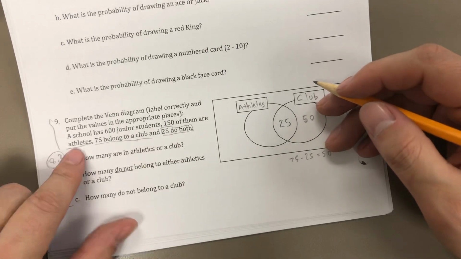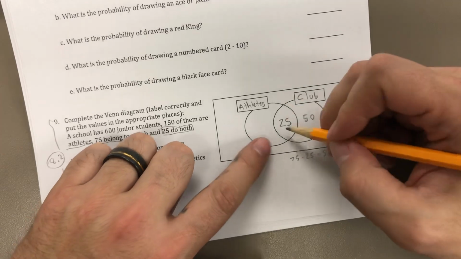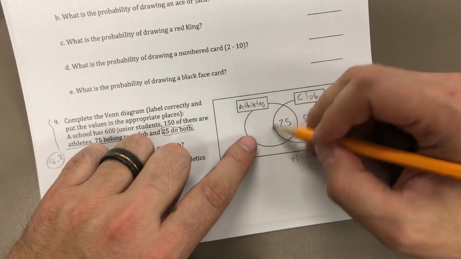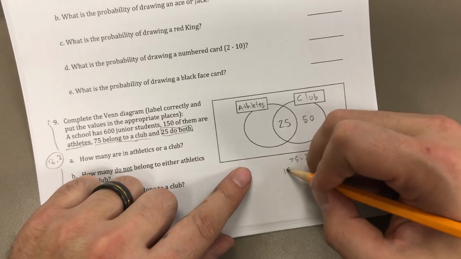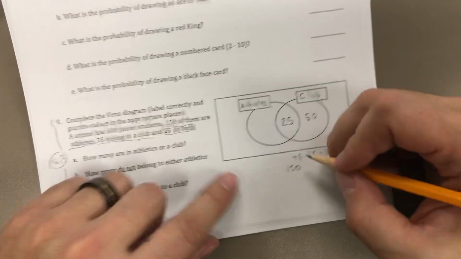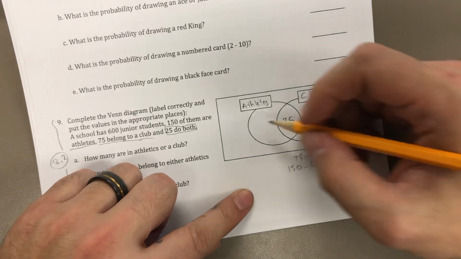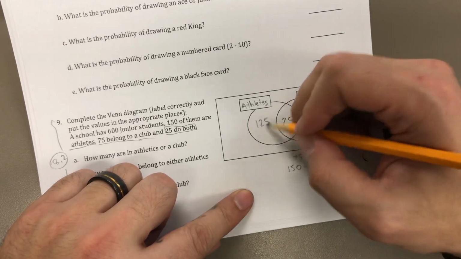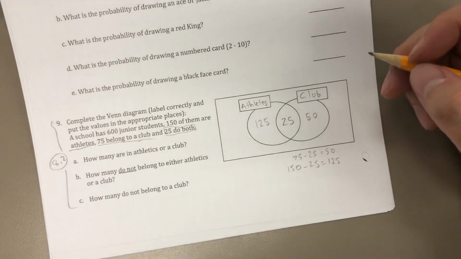There are 150 total athletes, so that's 150 students that are going to go in this circle. So 25 of which are in here. The way that we find out the number of students that are just athletes and not in clubs is that we take the number 150, which is the total number of athletes, and subtract away 25, the number in the middle, and that gives us 125. So there's 125 students that are only athletes and aren't in both athletics and clubs.